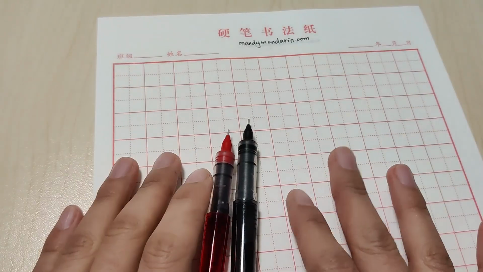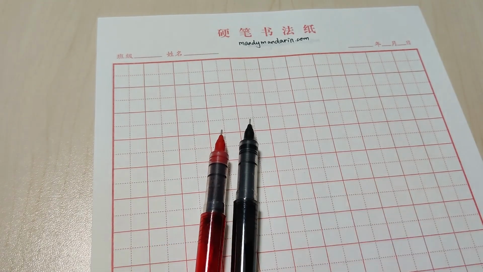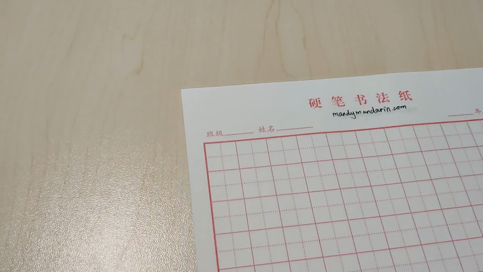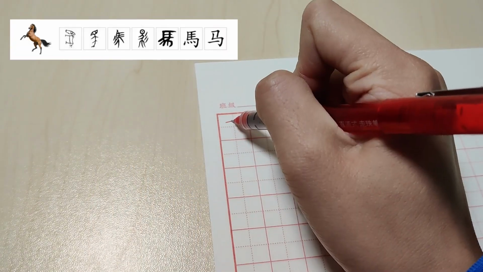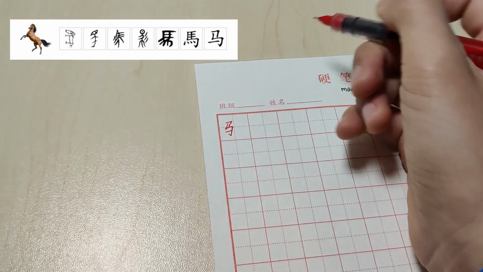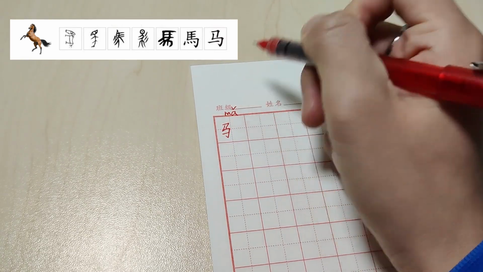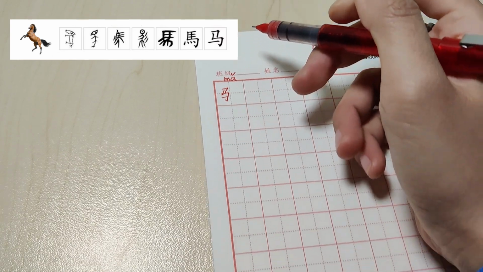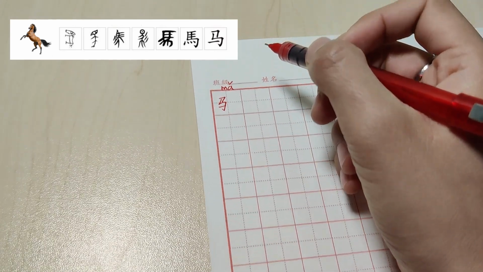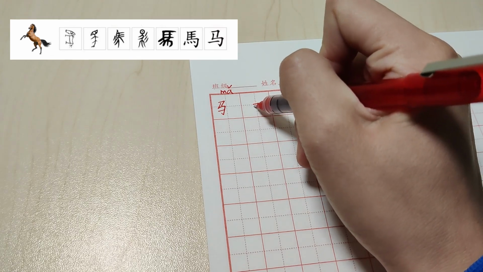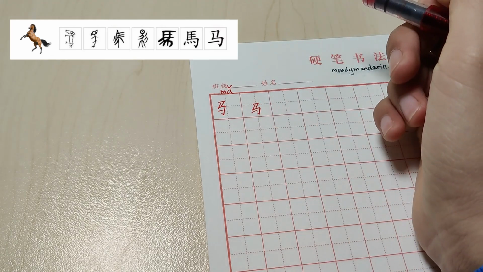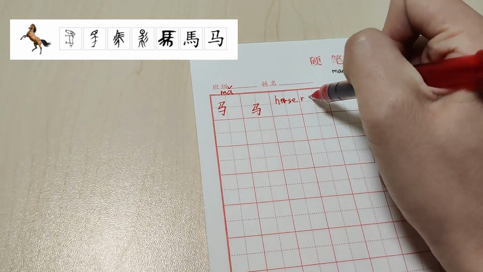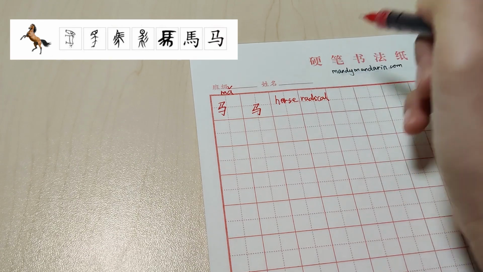Now let's get the 田字格 ready and the pens ready. The very first animal radical we're going to talk about today is 马. Usually it's on the left side, and sometimes it would be on the bottom. And this is the horse radical.